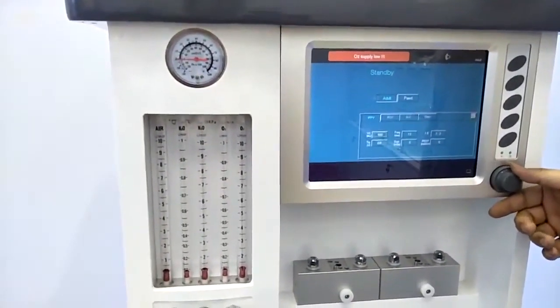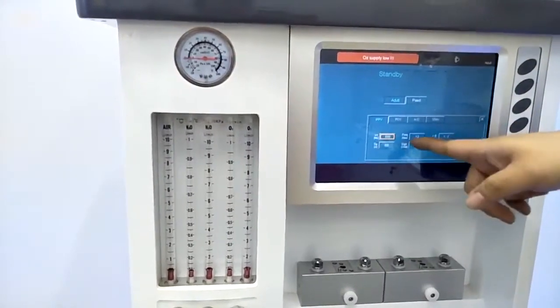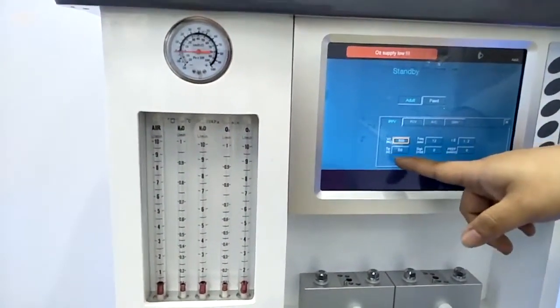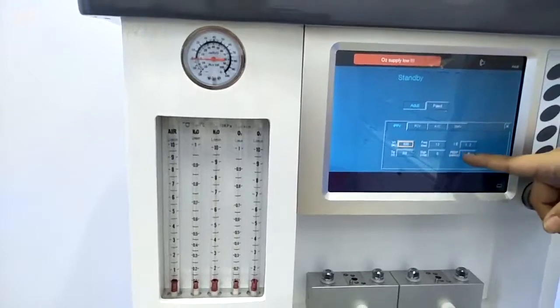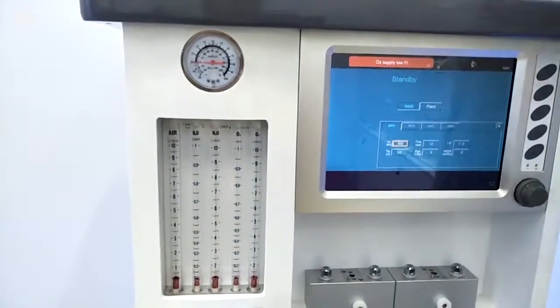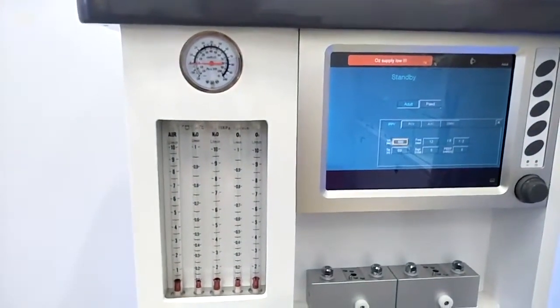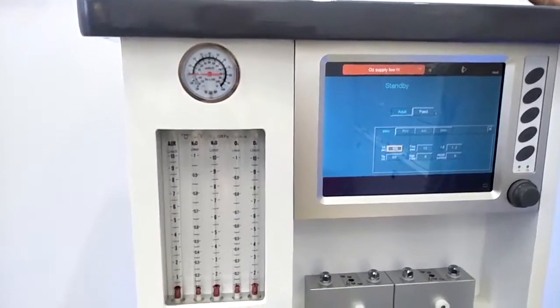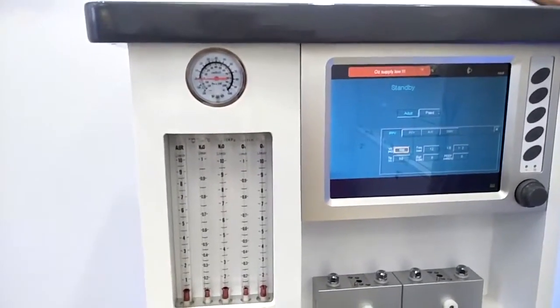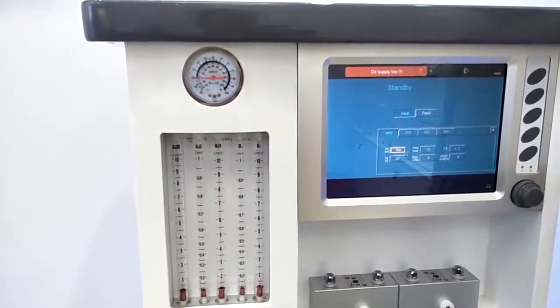Under each of the ventilation modes, we can check the tidal volume, frequency, IE ratio, time, and also sigh and PEEP. For the sigh, it's also a special ventilation mode for our machine, because we know for normal people, after a long time breathing, they will have a long breath, so it can make the patient much more comfortable.